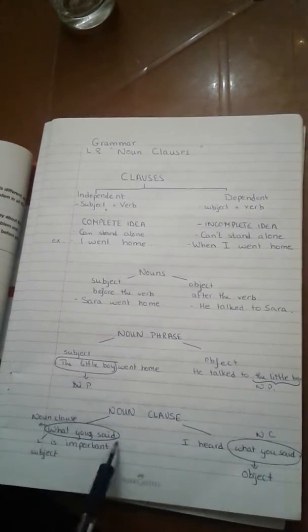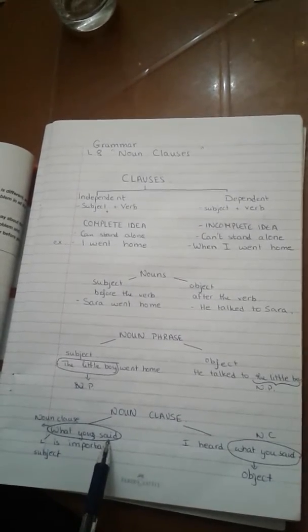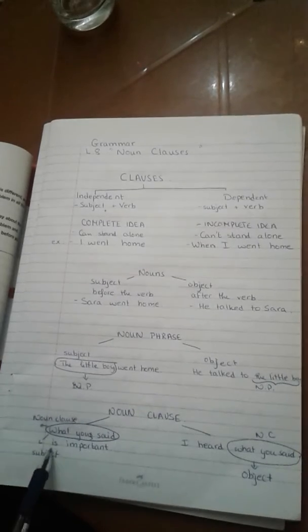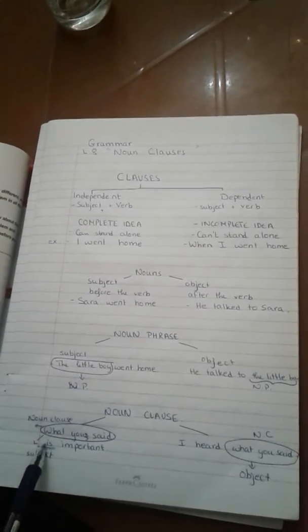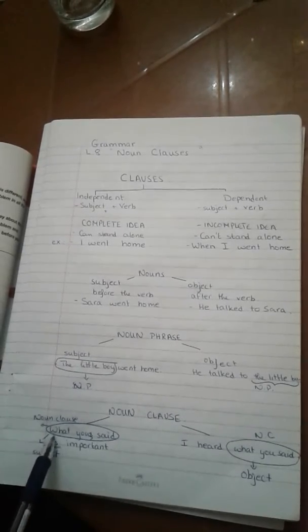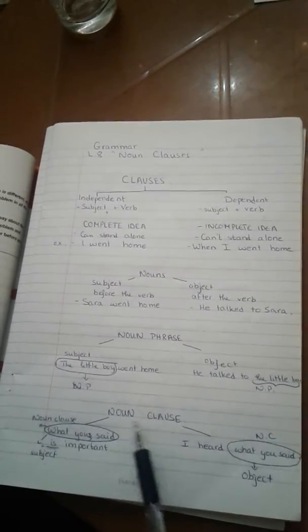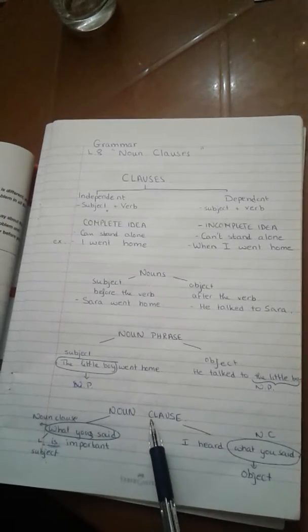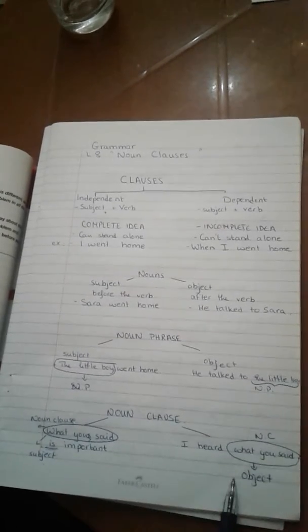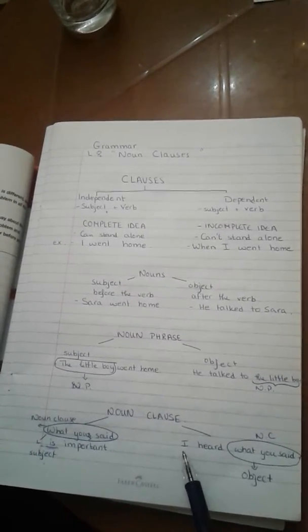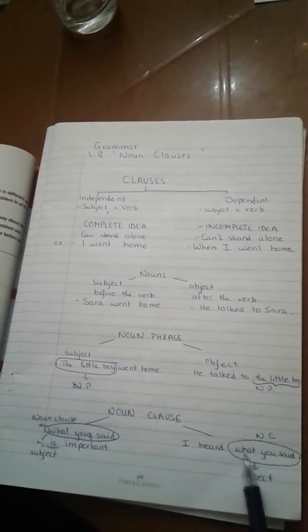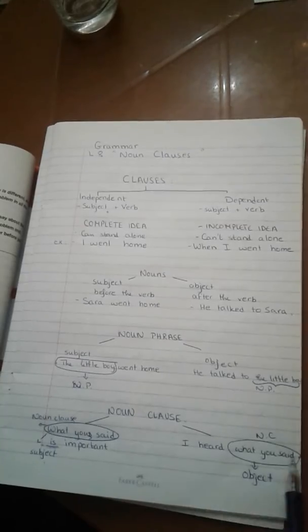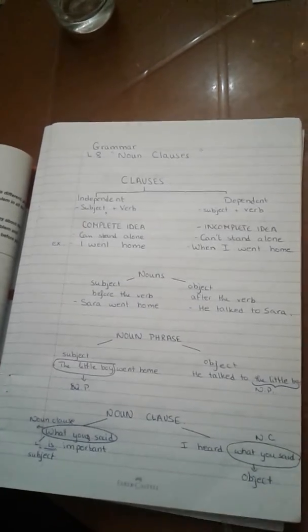The whole noun clause is what you said, acting as the subject because my verb here is "is," and this noun clause comes before the verb, so it's the subject. If I want to talk about noun clauses acting as objects, I would go to, for example, I heard what you said. Over here, what you said is the noun clause acting as an object.